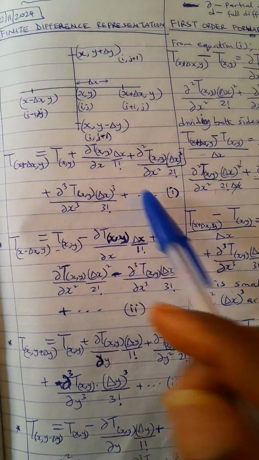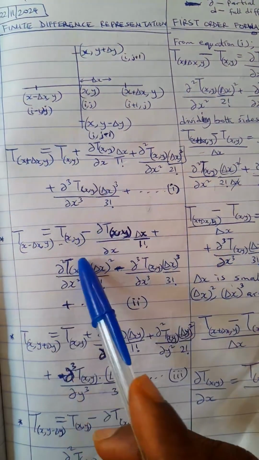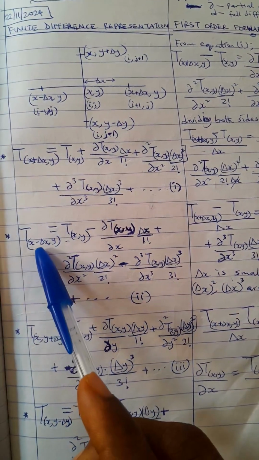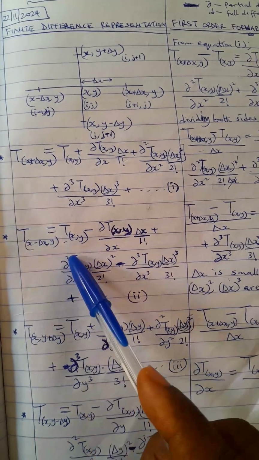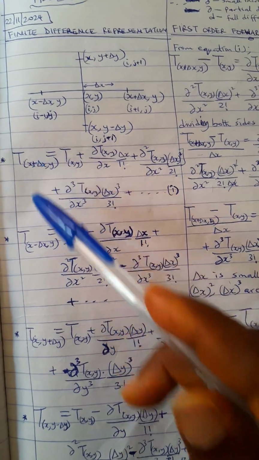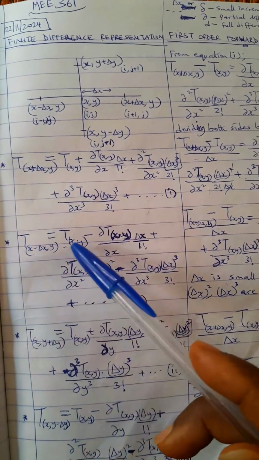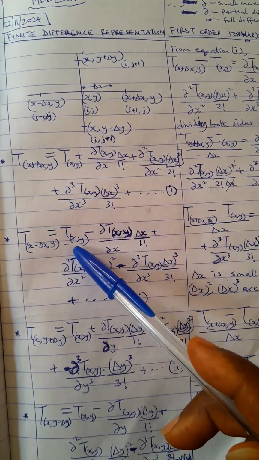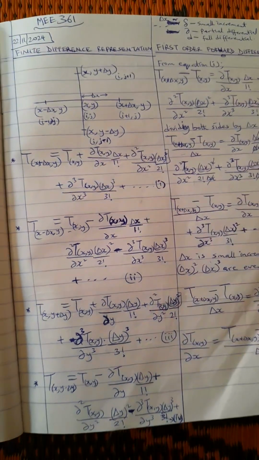Negative side of x direction. Equation 1 is for positive x and equation 2 is for negative x. You subtract this one from this, just bring it one by one. This minus this at the left side equals t subscript s comma y minus t subscript s comma y. They cancel out. So let's go back to it now.